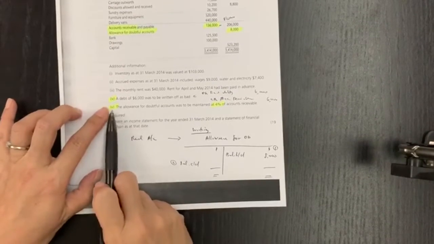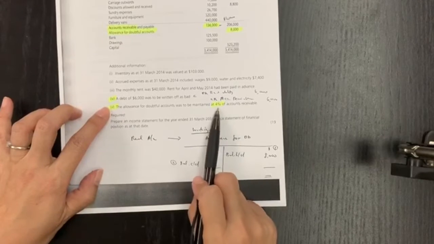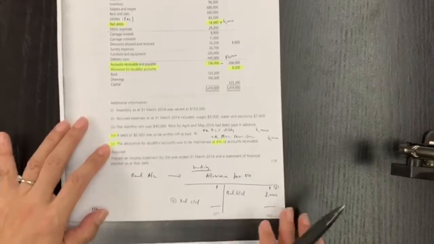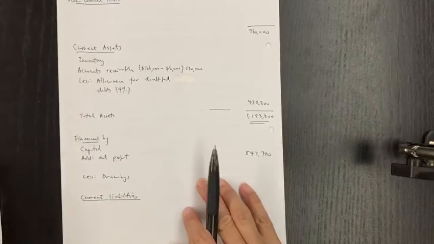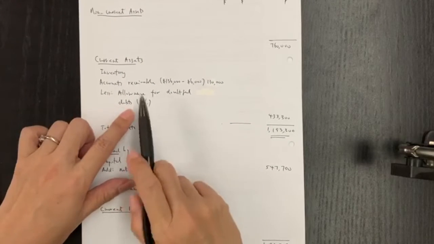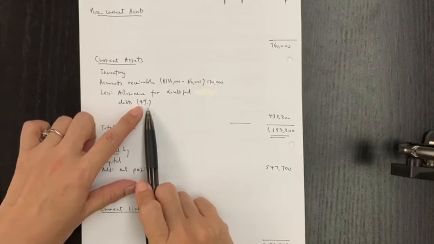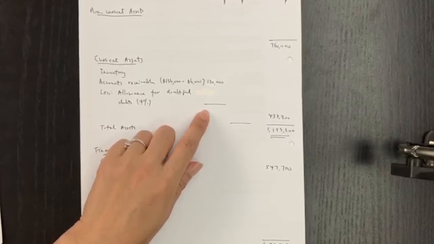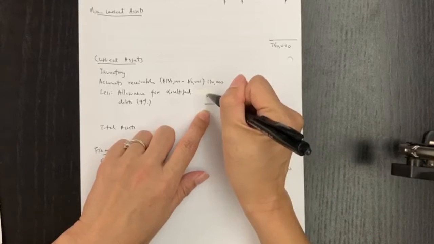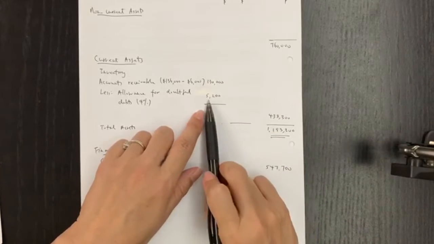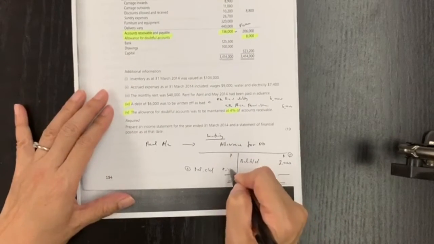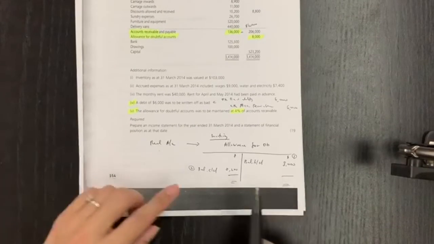All right, so now the information in point number 5 says what is the percentage estimation on accounts receivable, which is 4%. So therefore, I need to go to the statement of financial position. This is accounts receivable, and we estimated that 4% on this much may not be collectible. So how much is that in that case? 130,000 times 0.04. So therefore, I have 5,200. Okay, so what is this 5,200? It will be the closing balance. So this is closing.